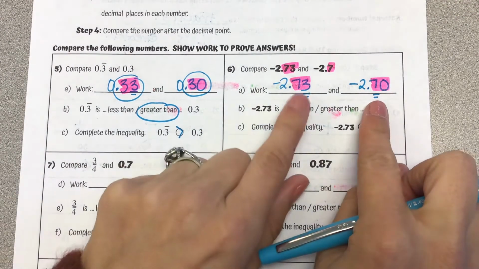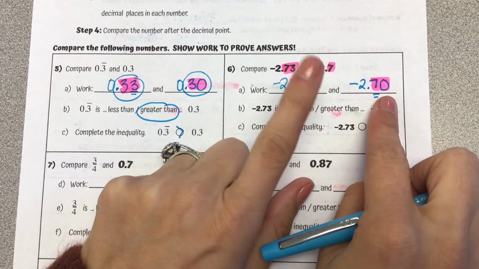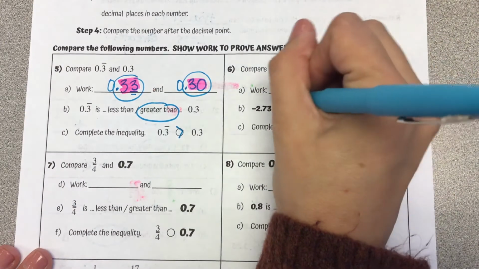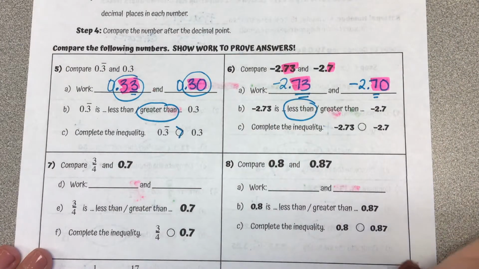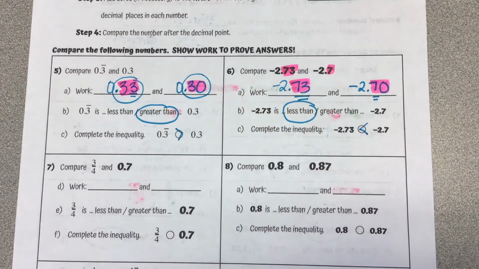If they were positive, 73 is bigger than 70. But since it's negative, it works the reverse way. A bigger negative is a smaller number. So -73 would be less than -70. Less than is on the left, which is this inequality symbol.